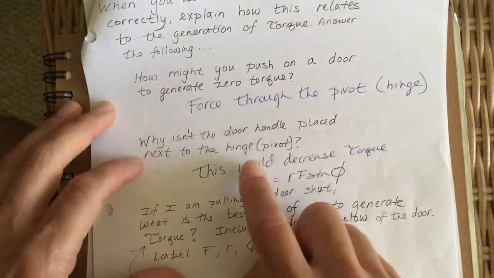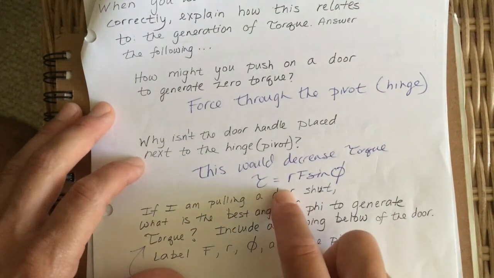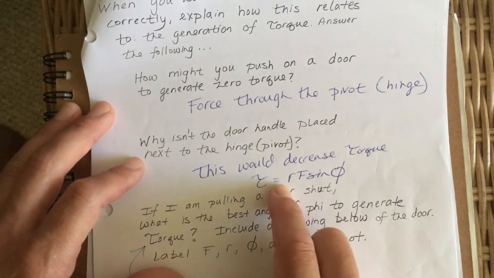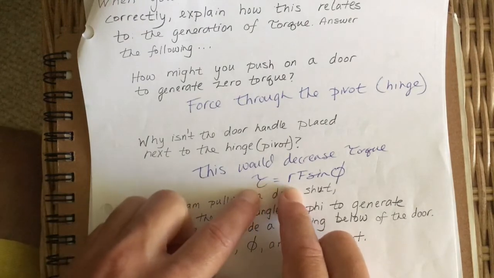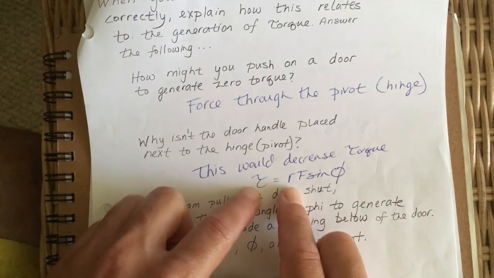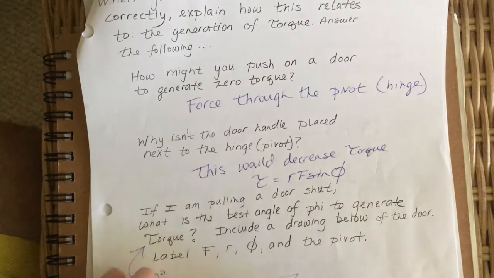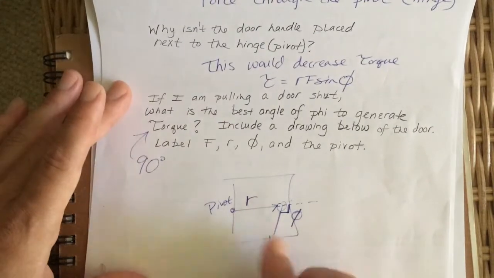Why isn't the door handle placed next to the hinge? Well, then you would have zero distance away from the pivot, right? R would be 0, well, it wouldn't technically be 0. It would be really small, and it would decrease the torque. So I guess it would be 0 if it was at the hinge, but if you put your door handle right next to the hinge, it'd be really hard to turn, and so they put the door handle far away from the hinge, which should make sense. Check the next time you use a door.